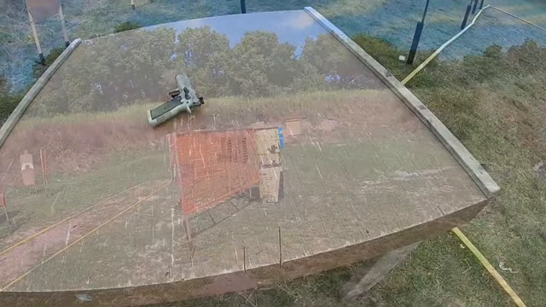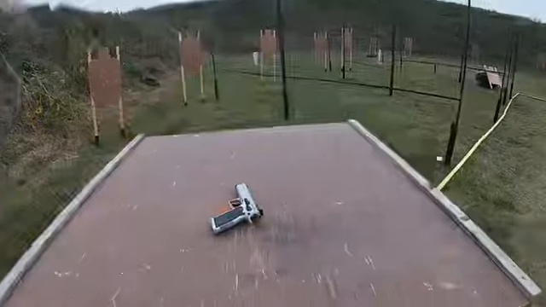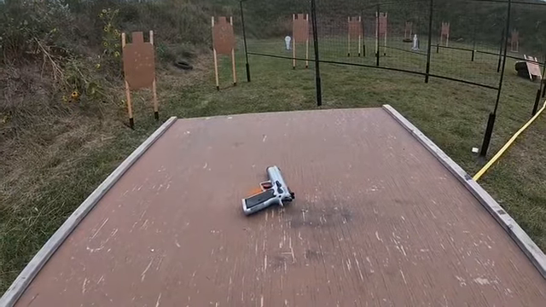Here's a second stage. I'm just going to play this one in real time and then kind of briefly talk about it. Are you ready? Stand by.